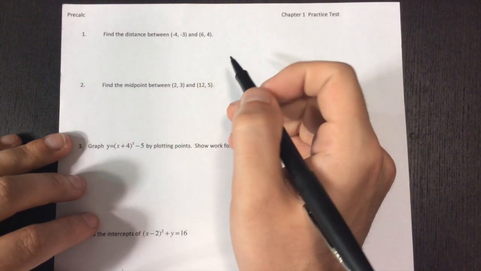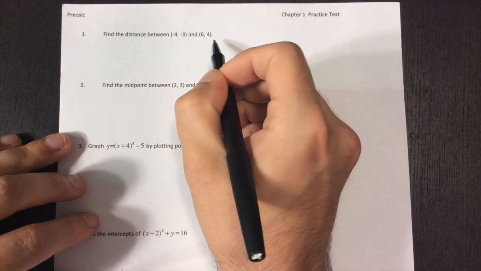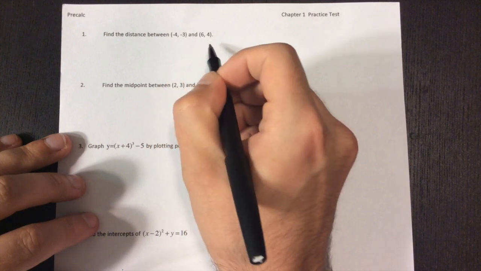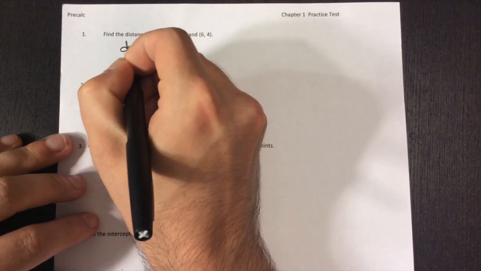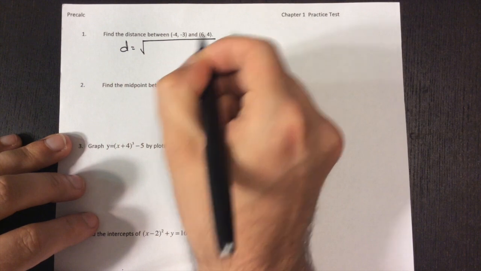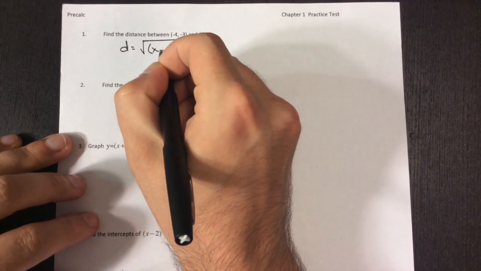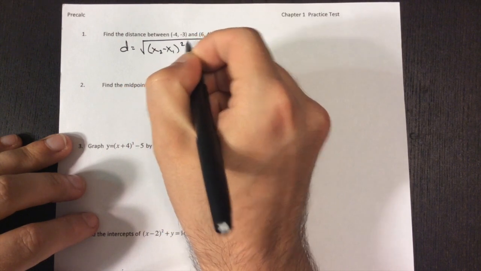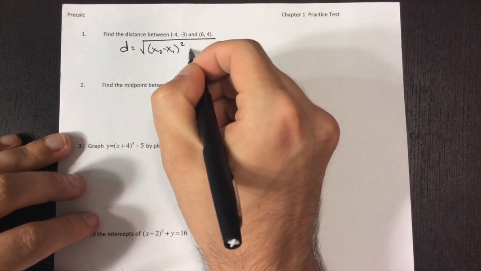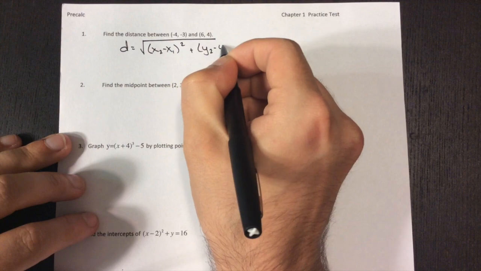So, first thing we did, find the distance between (-4, -3) and (6, 4). Just as a reminder, the distance formula is the difference of the x's squared, often written x2 minus x1 squared, plus the difference in the y's squared.